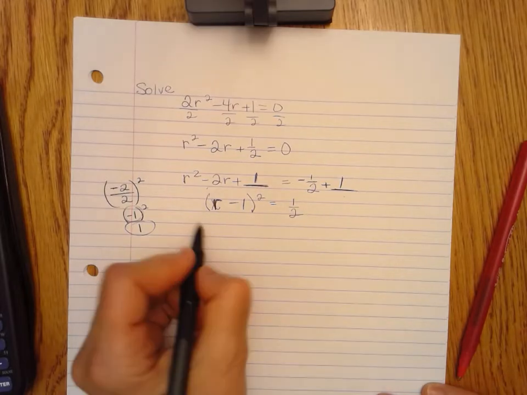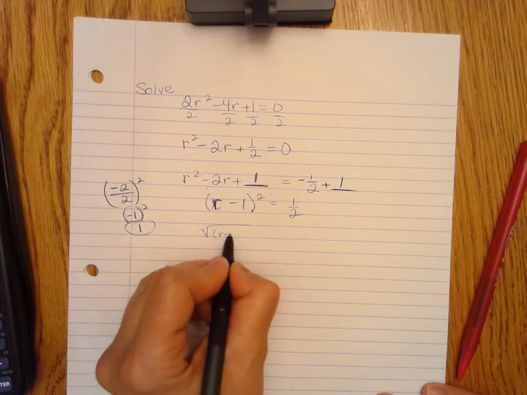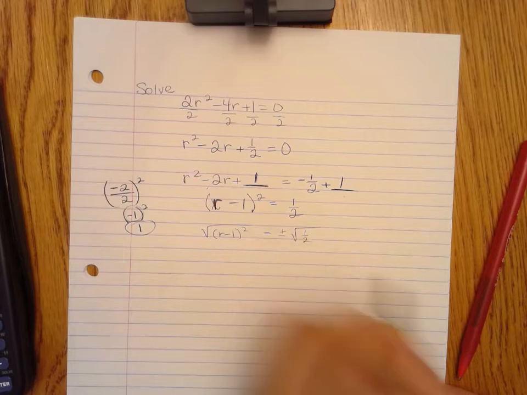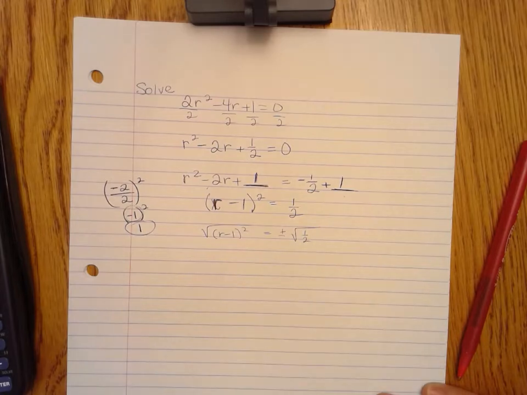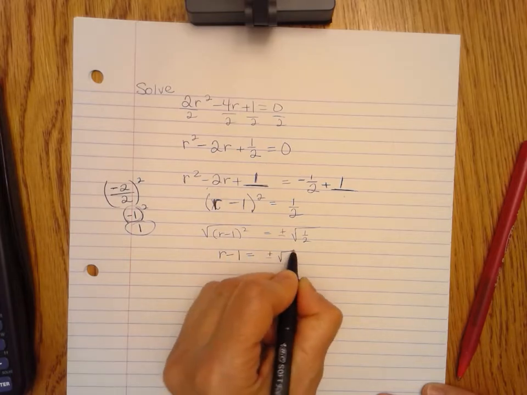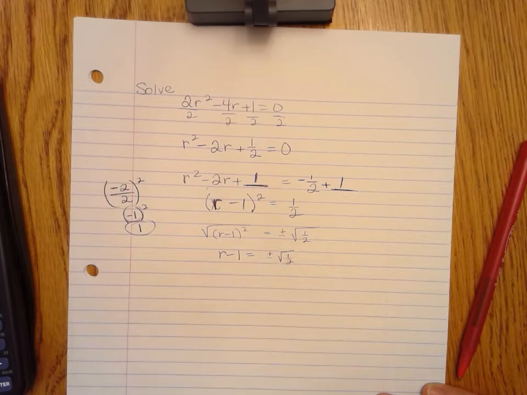Take the square root of both sides. The square root of r minus 1 squared equals plus or minus the square root of 1/2. So r minus 1 equals plus or minus the square root of 1/2. I'm looking at that and I'm noticing it's not rationalized.